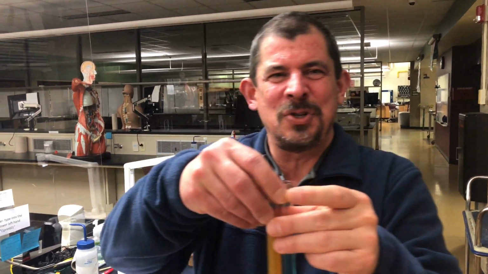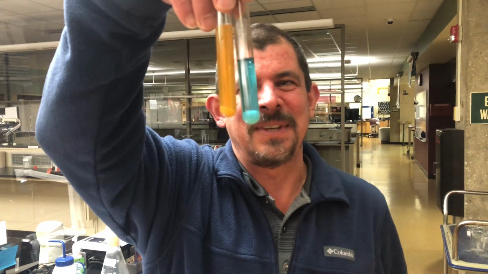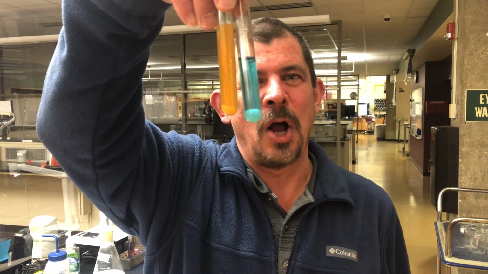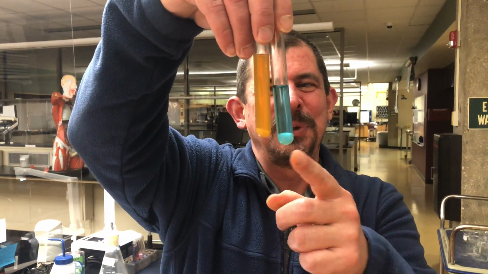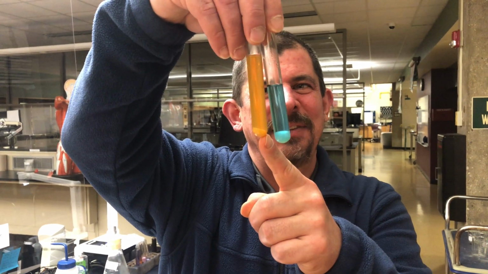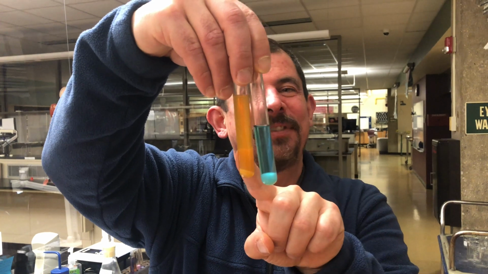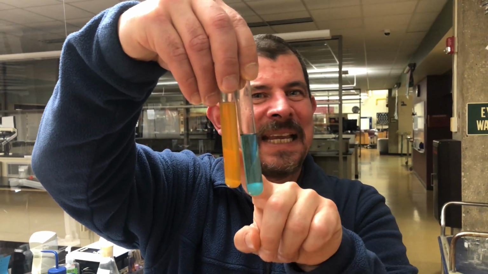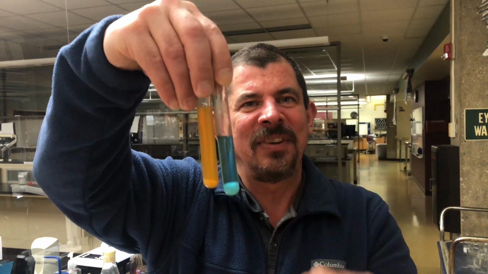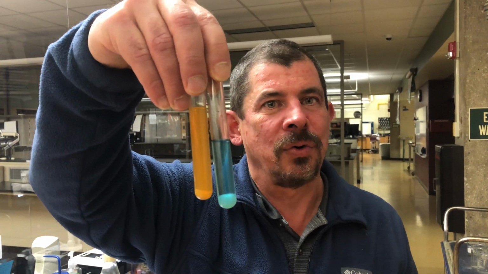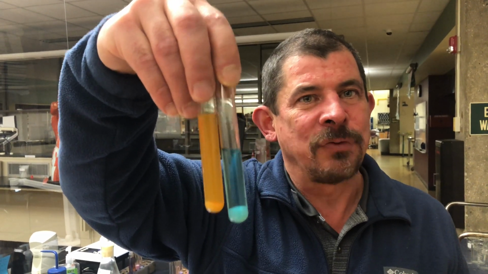We would get 2 tubes that look like that if we stuck them together in the water bath. One would remain blue, the other comes out an orangish color. You can even say a red, a green, a yellow. There will be some significant color change after we put this into a warm water bath.